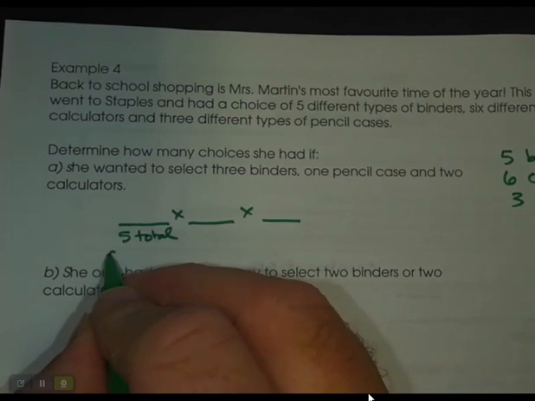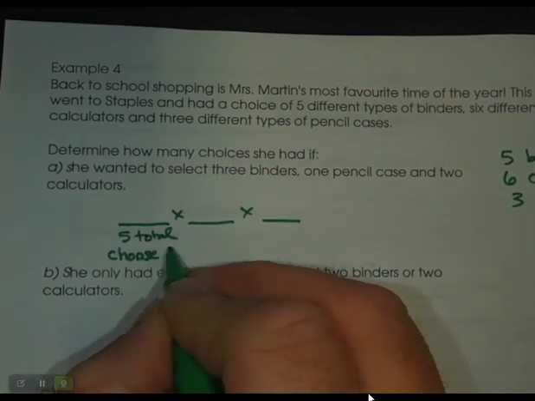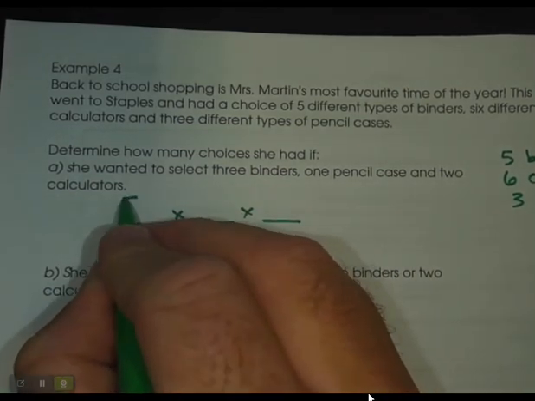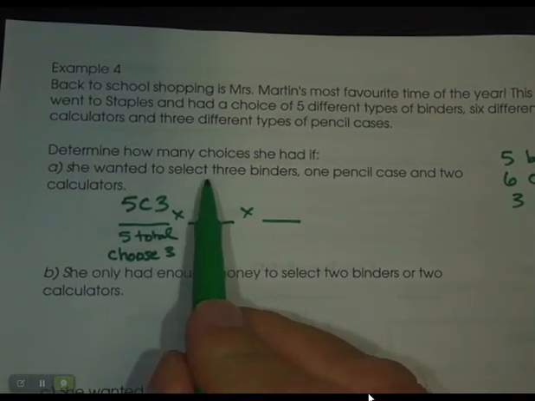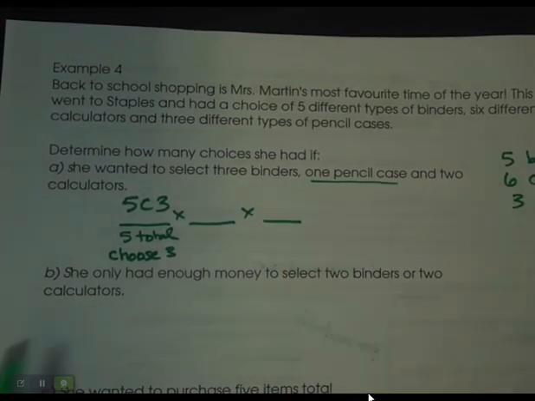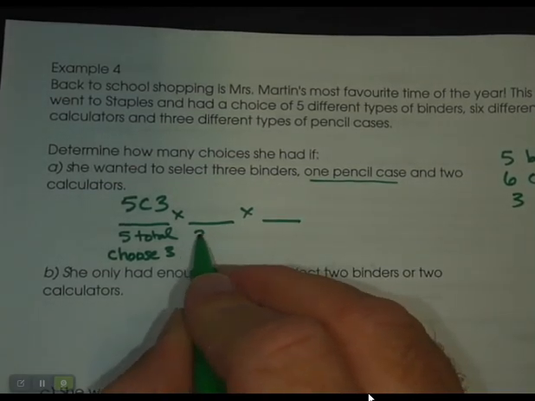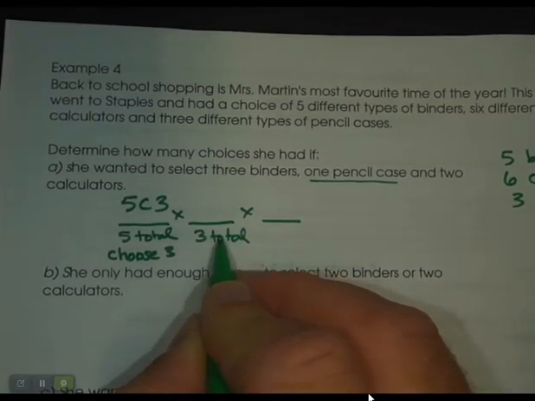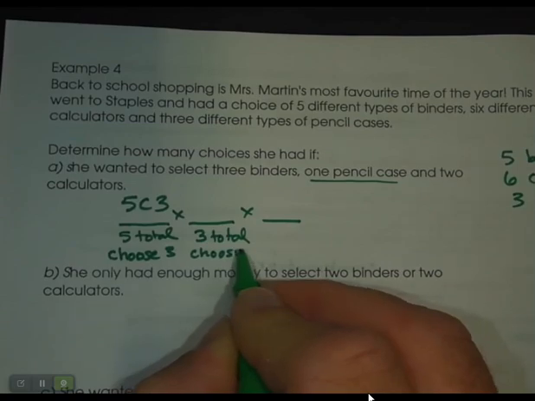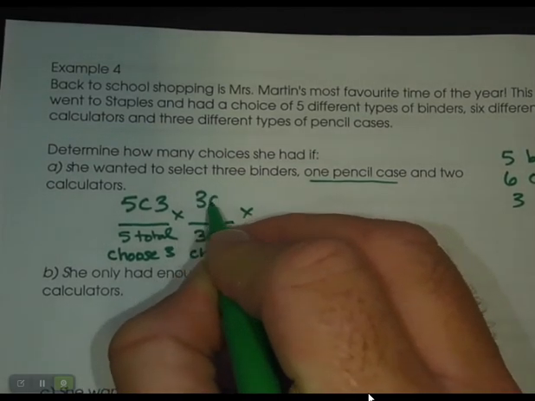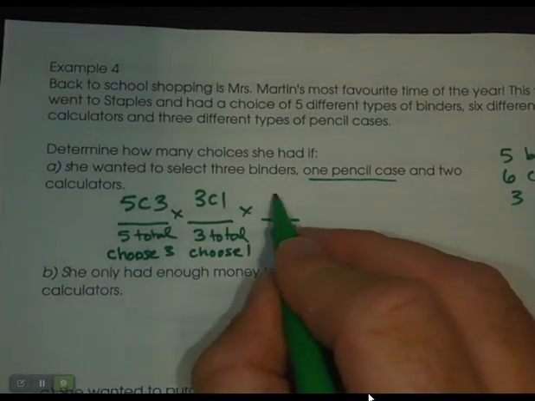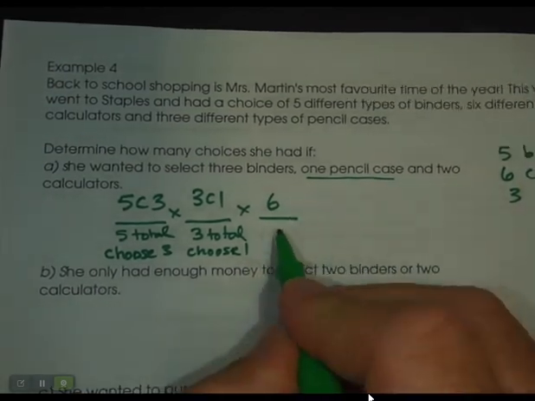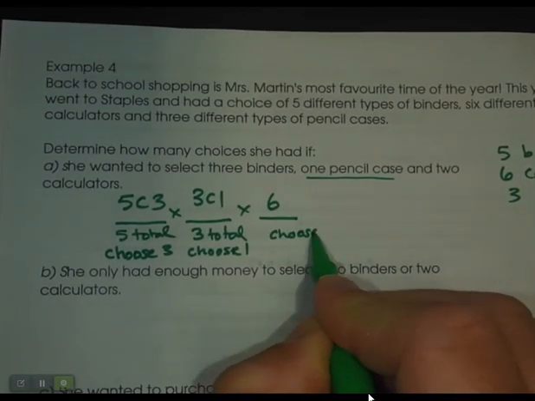I'm choosing 3, so that's 5C3. Then I have to look back and say, well, I want 1 pencil case. So I have 3 total, and I choose 1. 3, choose 1. I have 6 calculators, and I choose 2.